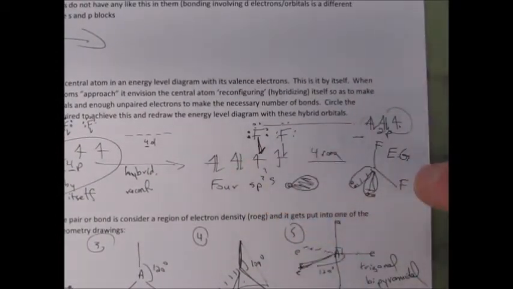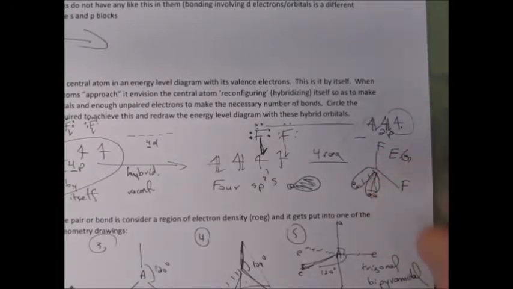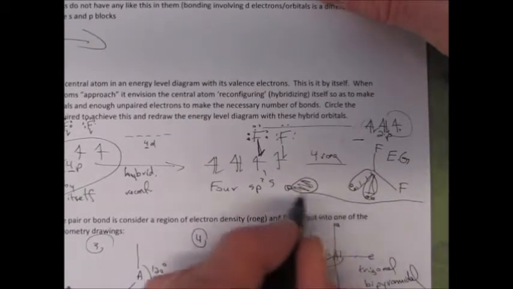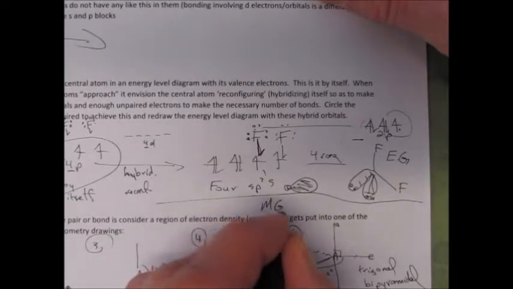Electronic geometry means how many regions of electron density? 4, therefore tetrahedral, because the electron density puts itself as far apart as possible, which is tetrahedral. Electronic geometry is tetrahedral. But then we do something that I don't like, and it's called molecular geometry.